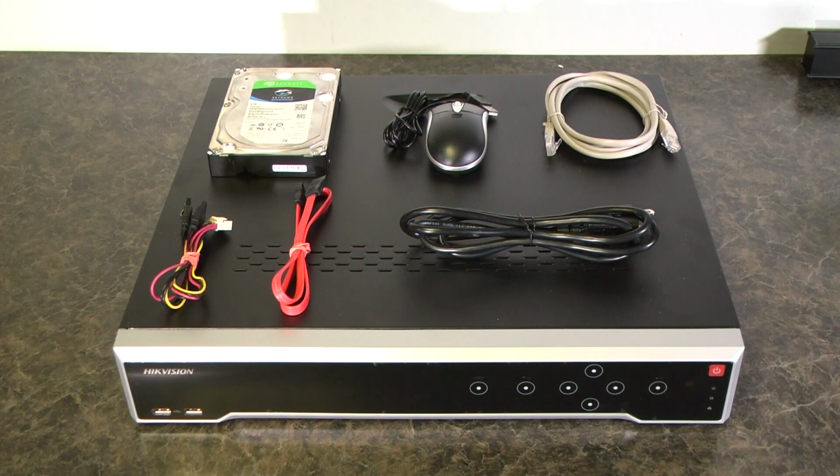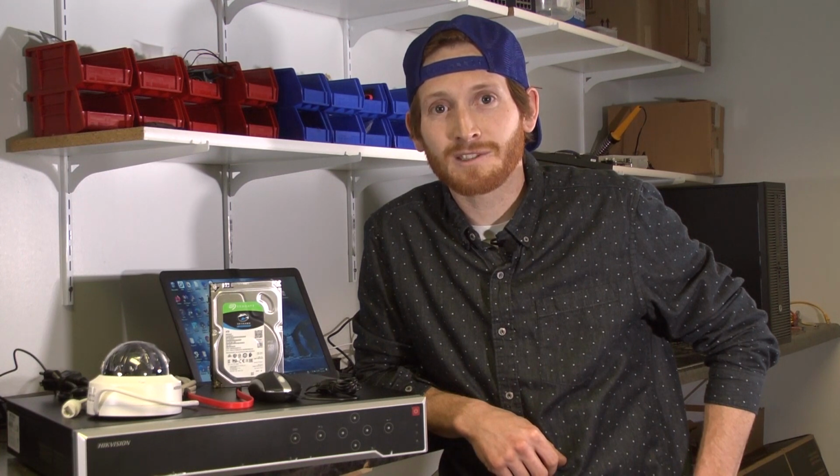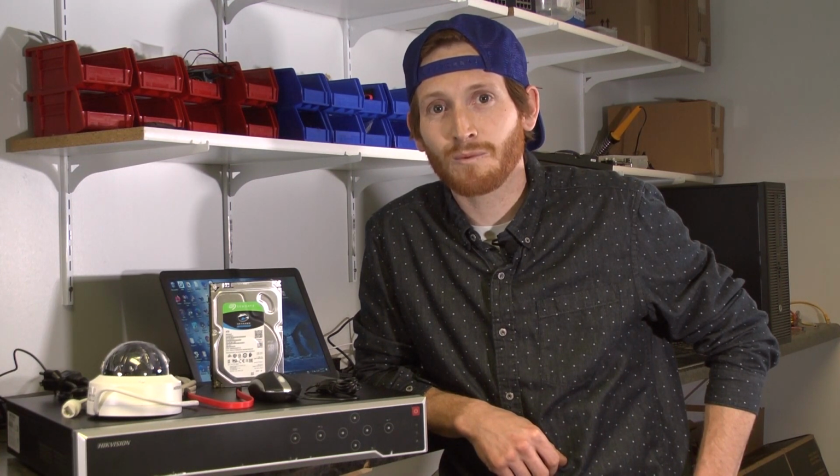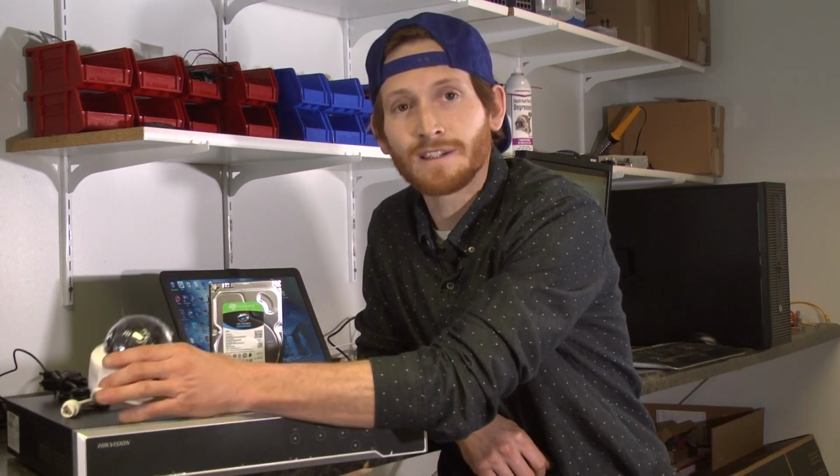First, we'll start off with the equipment provided to set up our NVR. We'll have the hard drive, our hard drive power cable, our hard drive data cable, our USB mouse, our Ethernet network cable, our NVR power cable, and of course the NVR itself. Now that we have a complete understanding of the materials provided for our NVR setup, we can move along to the camera initialization.